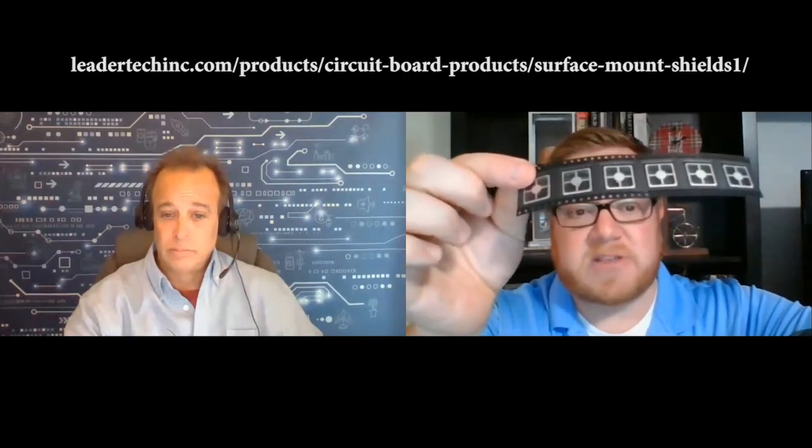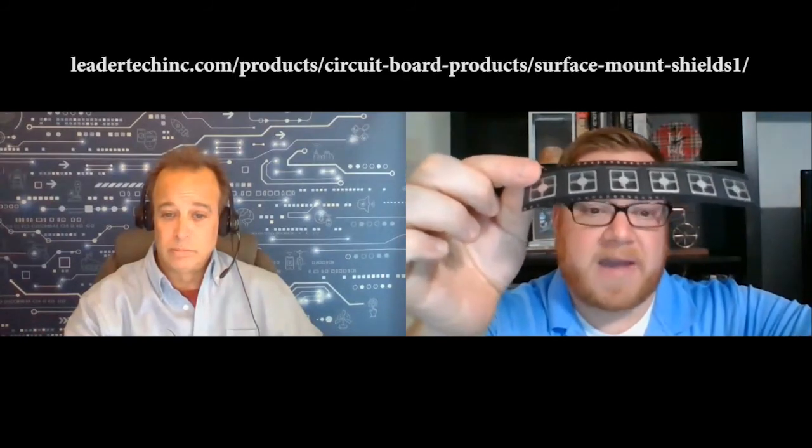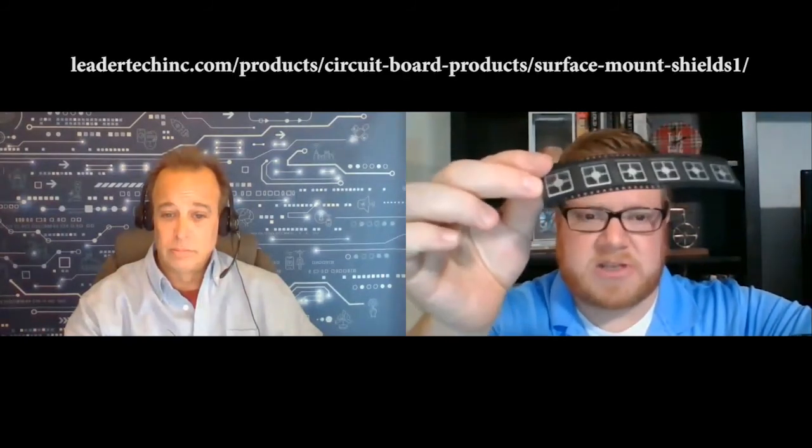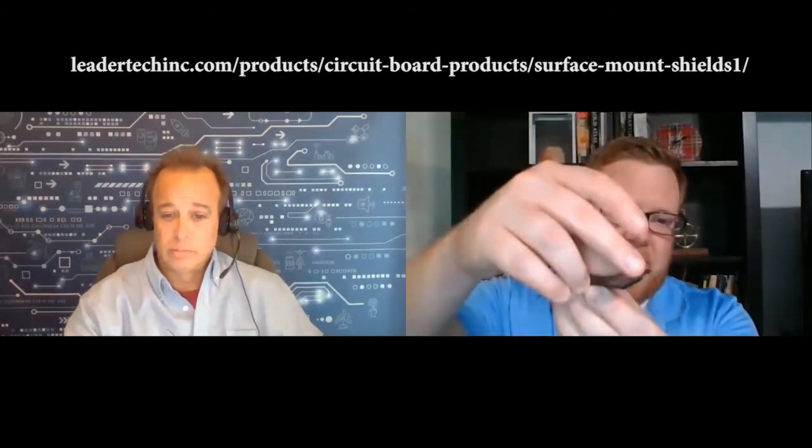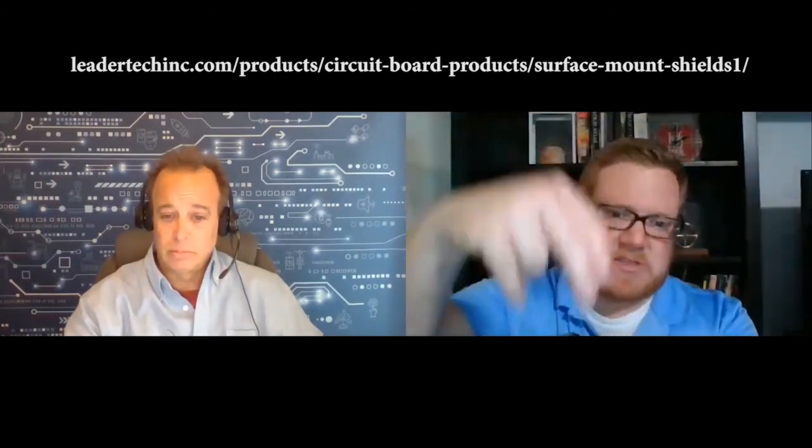When we were talking about packaging, we discussed the tape and reel. So here's an example of our standard off-the-shelf SMT products. These come packaged in tape and reel, and I cut a small section off, but this would come on a large reel, and that gets installed onto the SMT machine. It pulls back the cover tape, and then it picks and places these parts onto the board.